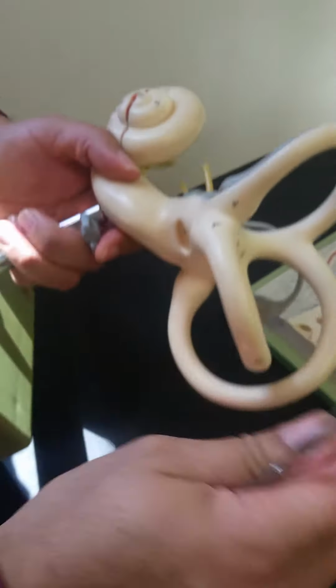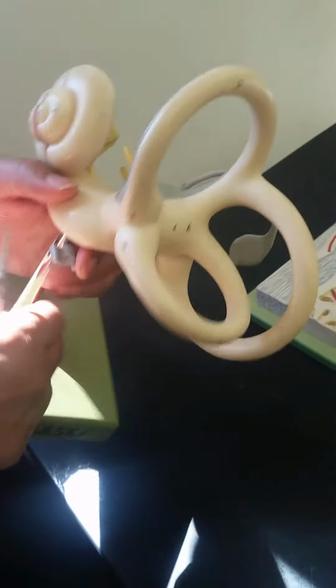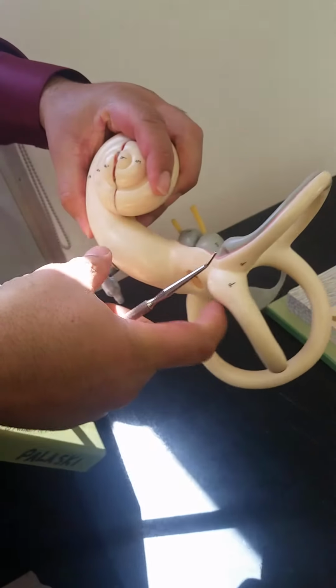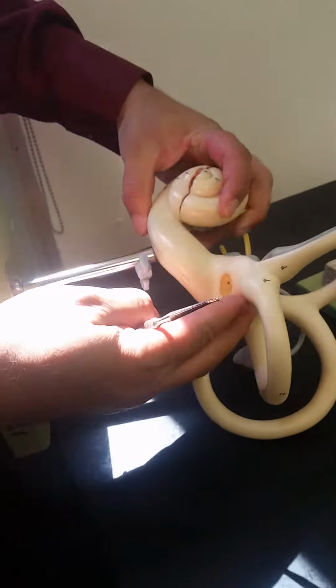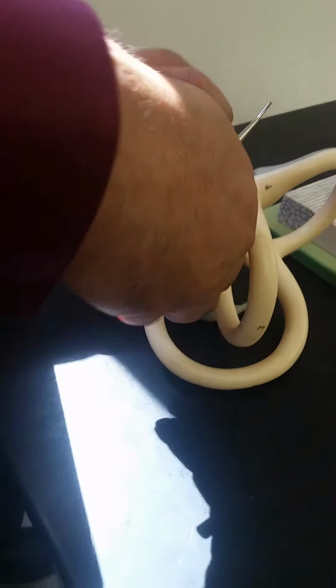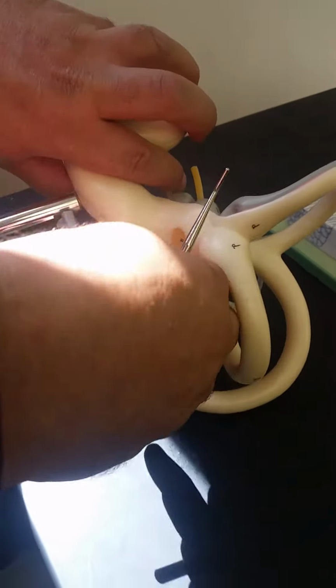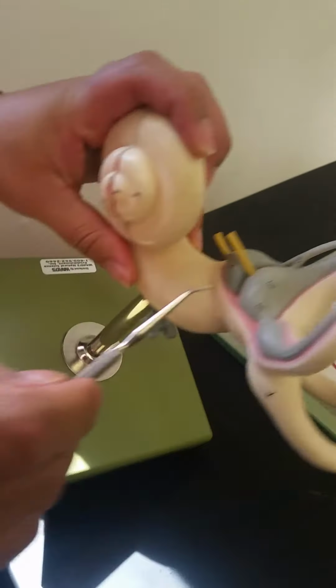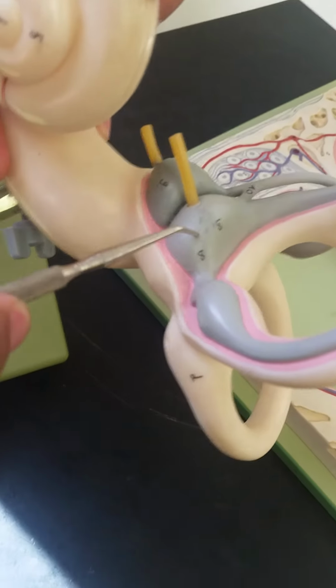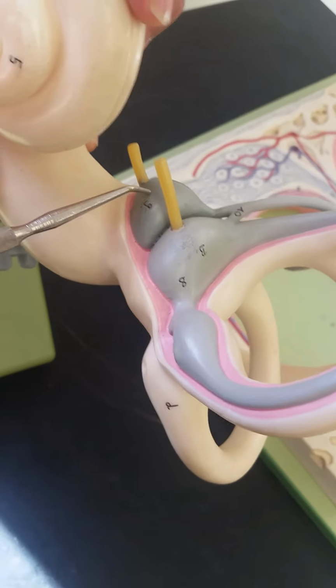So the inner ear has three parts: three semicircular canals, 1, 2, 3, a cochlea, and the part in between those two, anything between the cochlea on one side and the semicircular canals, this whole part here, is called the vestibule. Inside the vestibule there are two chambers. One of them is the utricle and the other one is the saccule.